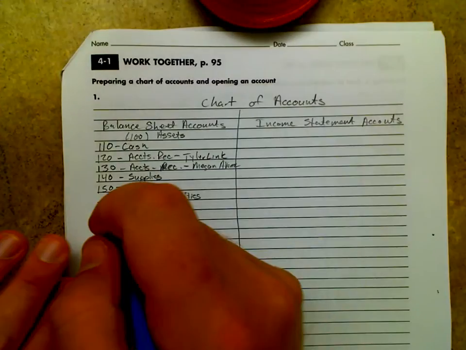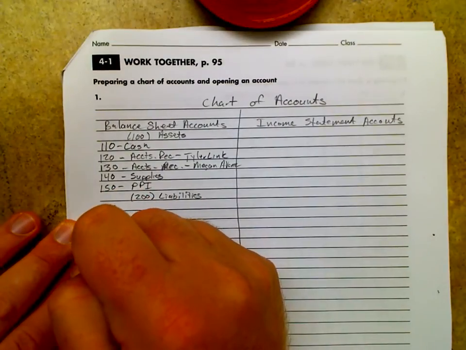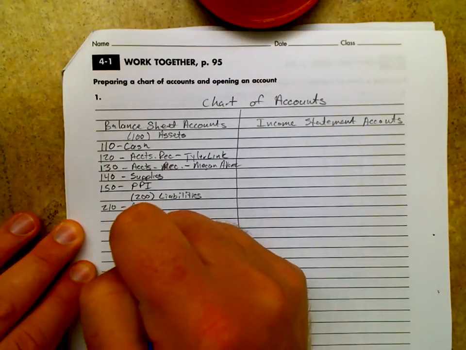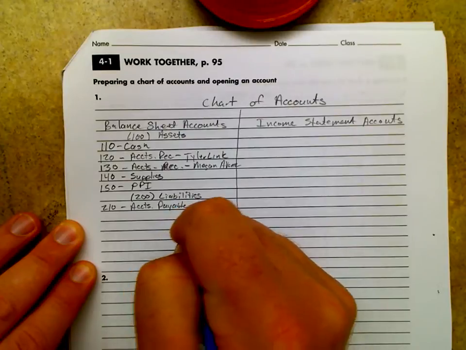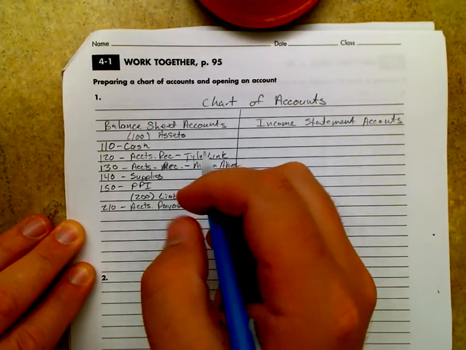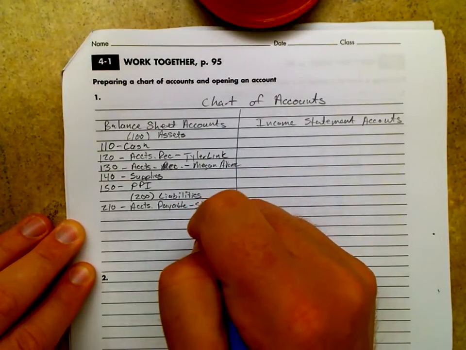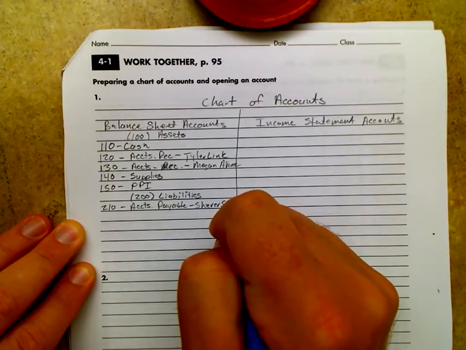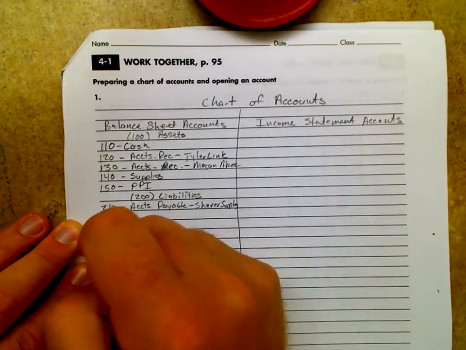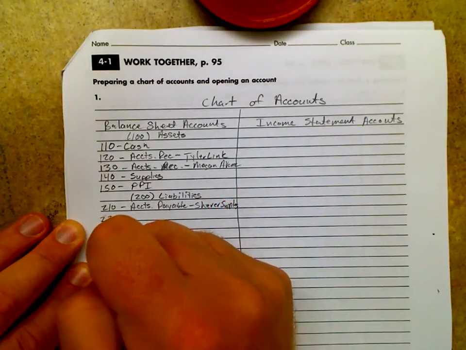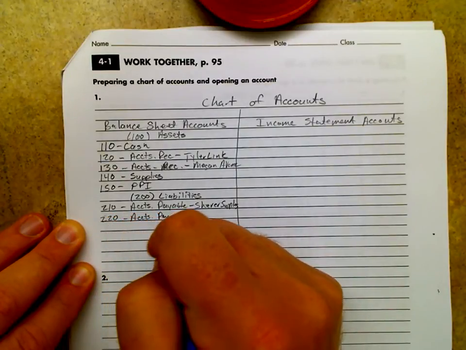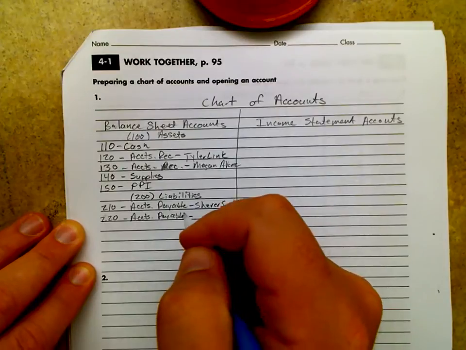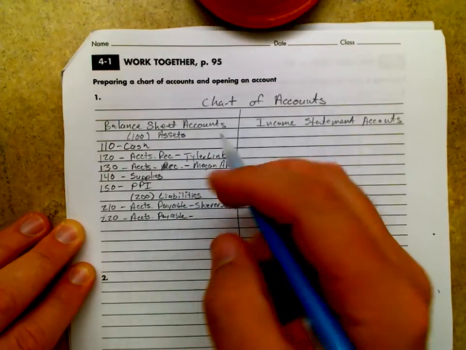Both the accounts payable. So I have 210 is accounts payable Schurer Supplies. And then the other one would be 220 accounts payable Mid-City.